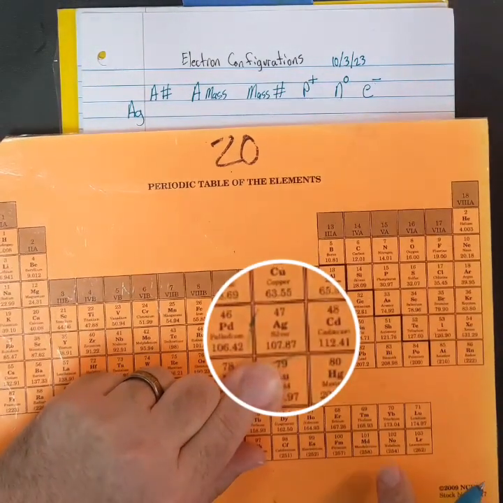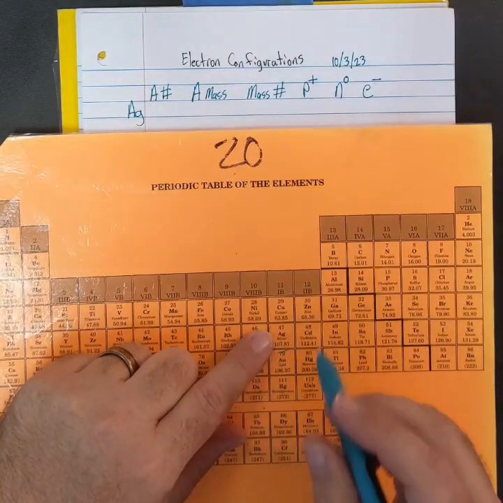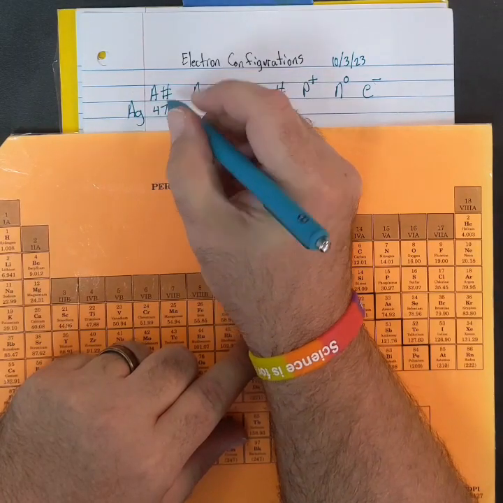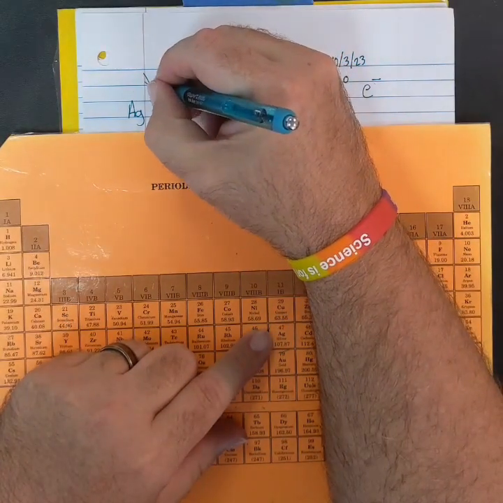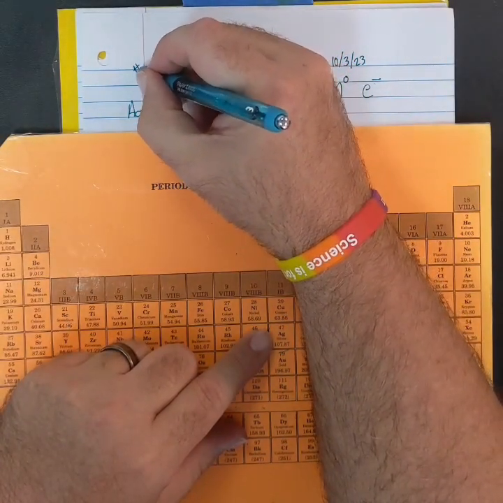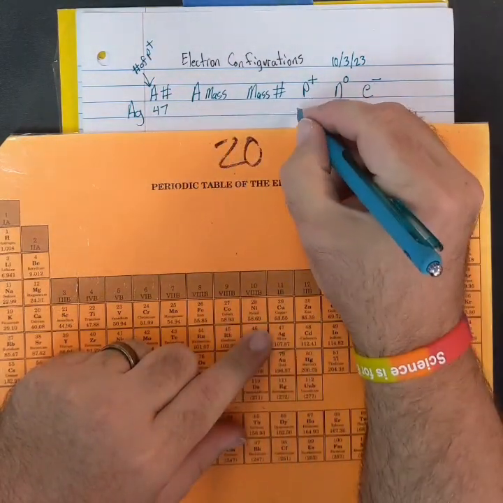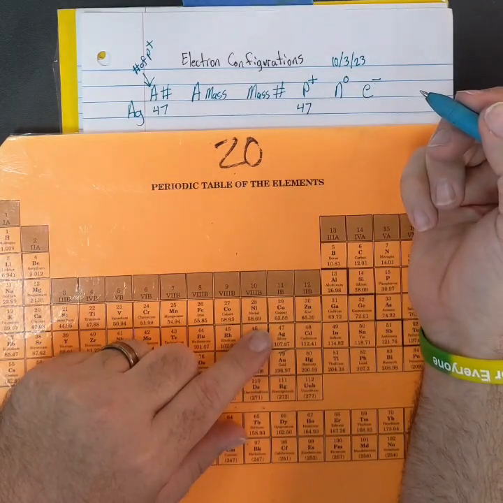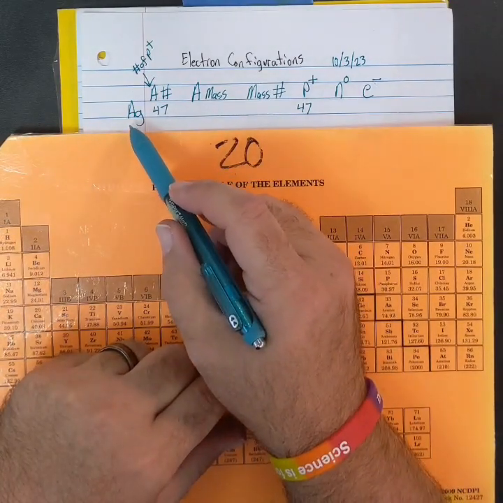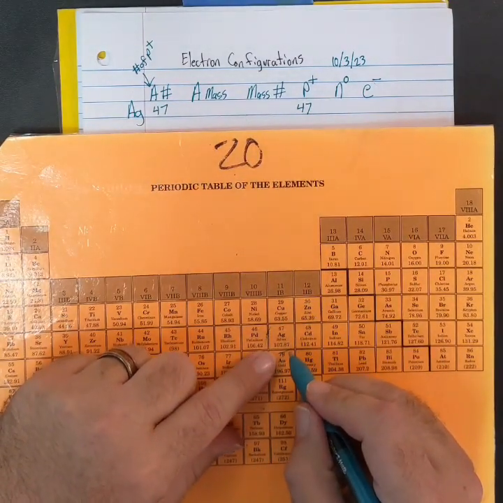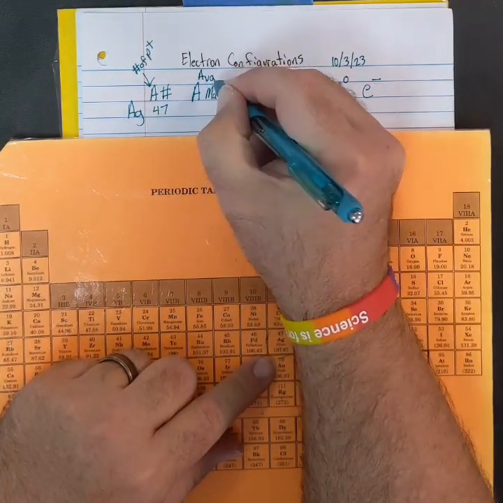It's element number 47. That's the atomic number. The atomic number is always a whole number. And by definition, the atomic number is the number of protons. So immediately, if I've got 47 here, I'm going to put 47 over here for protons. Now, in this example, they don't give me a mass number, so I'm going to look at the average atomic mass. That's the atomic mass. This is always an average of the isotopes.